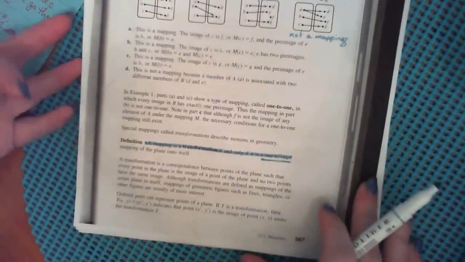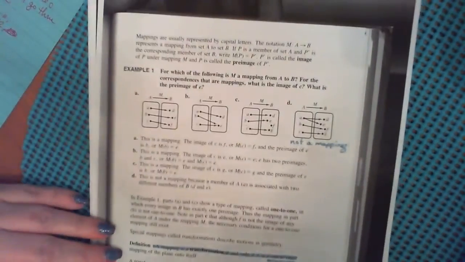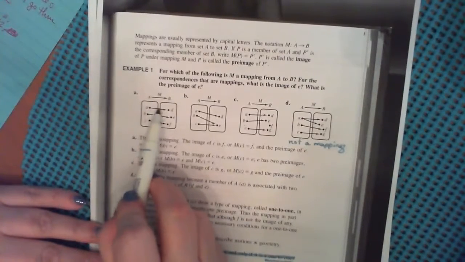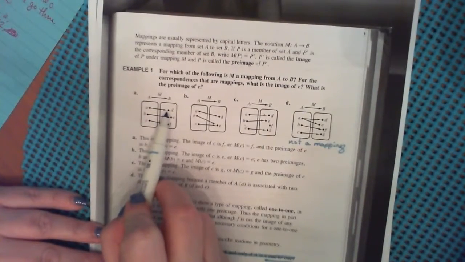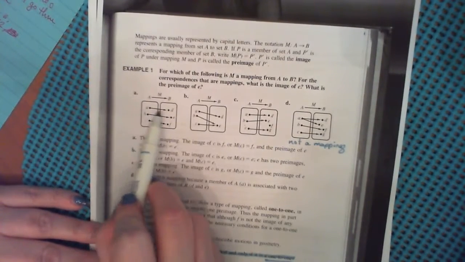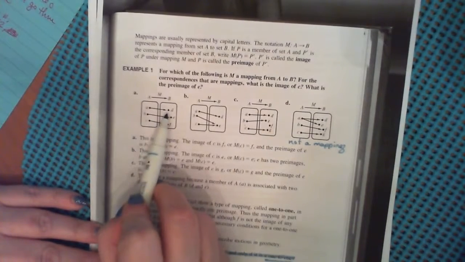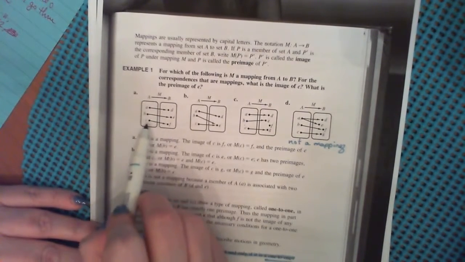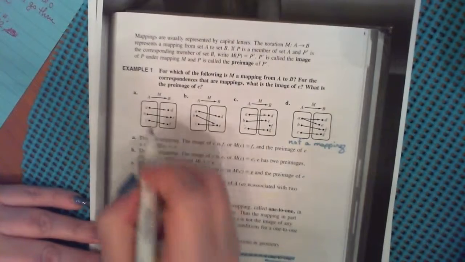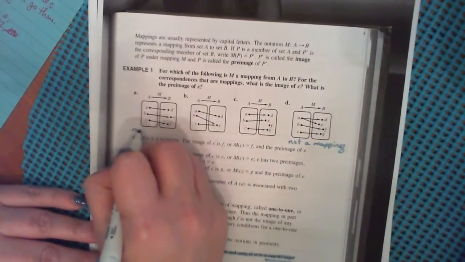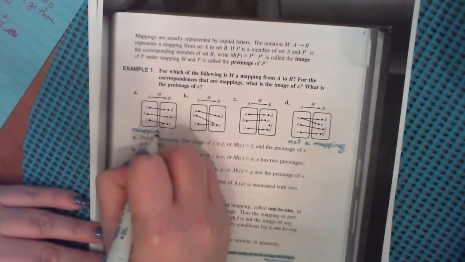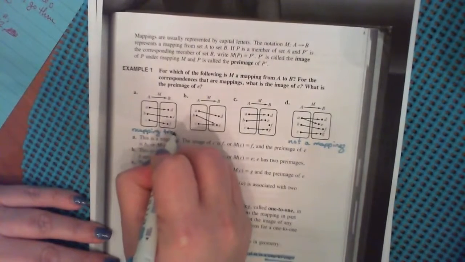That phrase one-to-one means that not only, back up here, does A only go to D, but there is only one thing that maps to D. So only A goes to D. No other thing over here goes to D. So this one is not only a mapping, it's also a transformation.